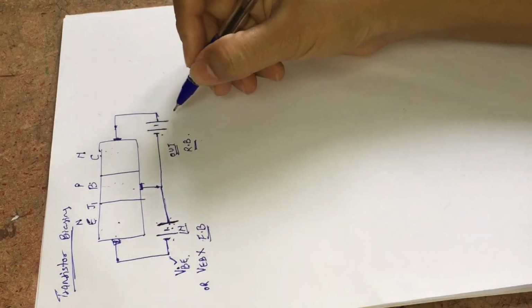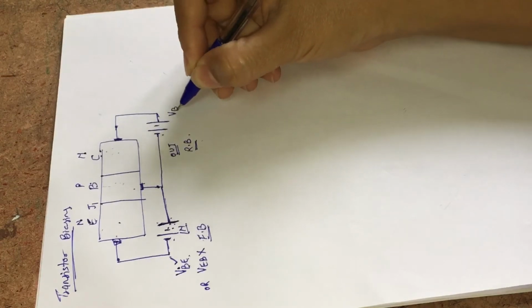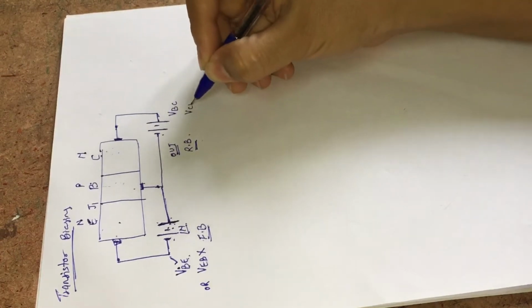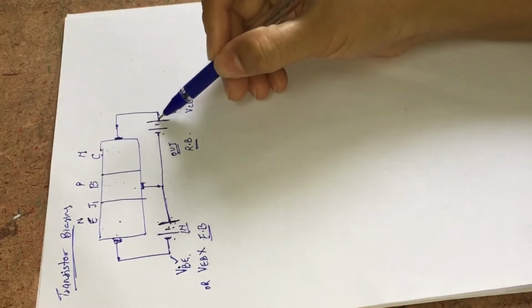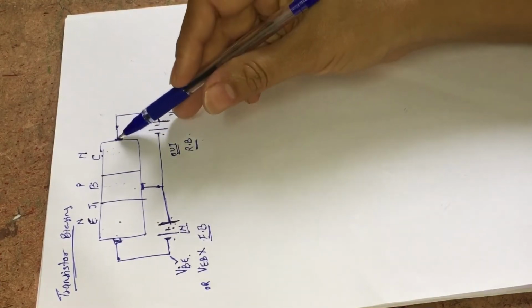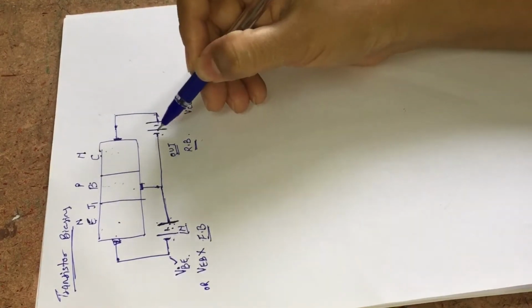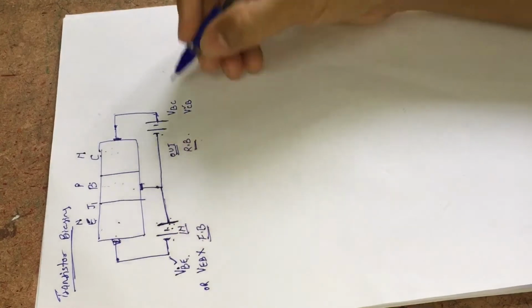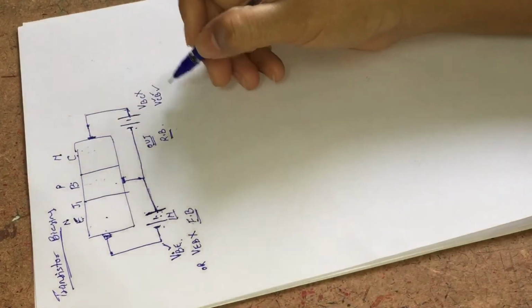Now you can easily find out whether we mention this source as VBC or VCB. We clearly see that the positive terminal of the source is connected with the collector, hence C is taken first, and the negative terminal is connected with the base, so B is taken after C. It means this is the right notation.